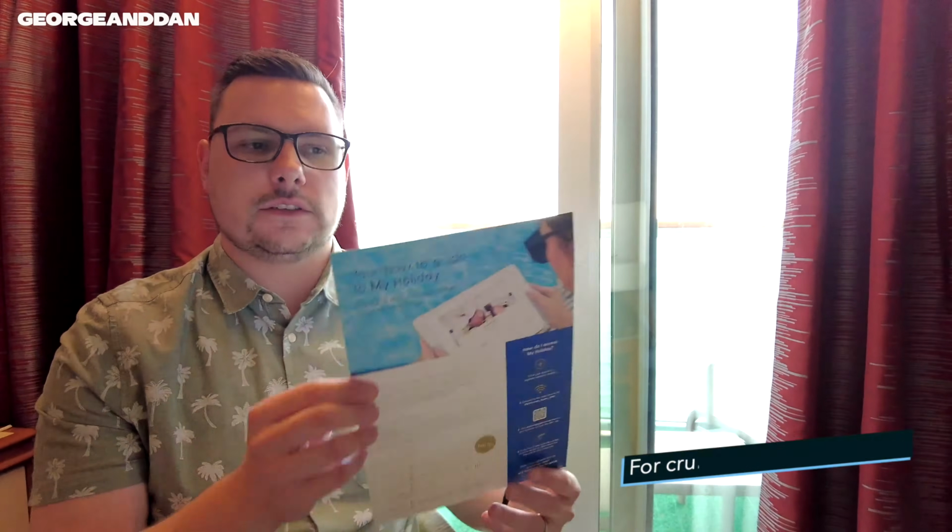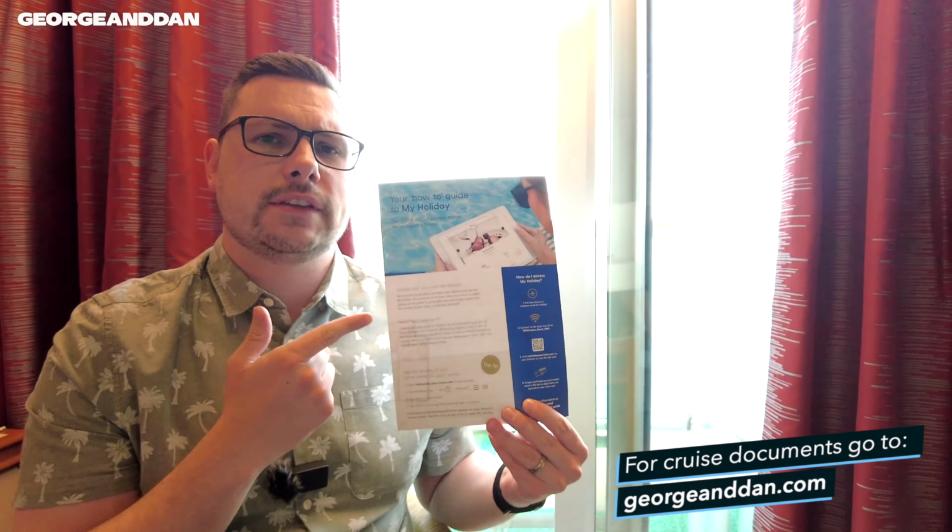So when you get into your cabin, you do have a leaflet like this. There's also going to be a copy of this that we'll put on georgeanddan.com, so you can have a look at it yourself. It gives you all the instructions on how to use the My Holiday app or intranet, if that's what you want to call it. So I'll take you through a little demonstration of how you do it on the phone as well and how you can access it. That should be on the screen just next to me as I go through it with you.